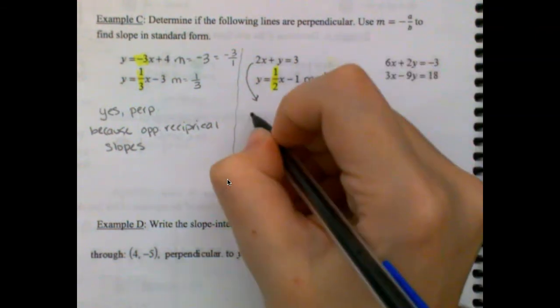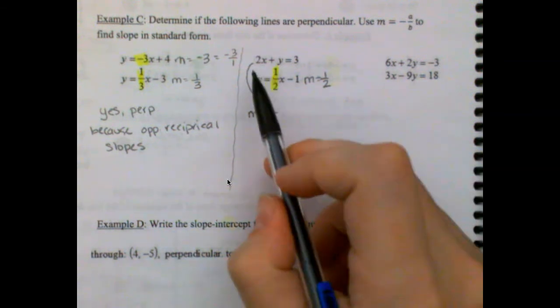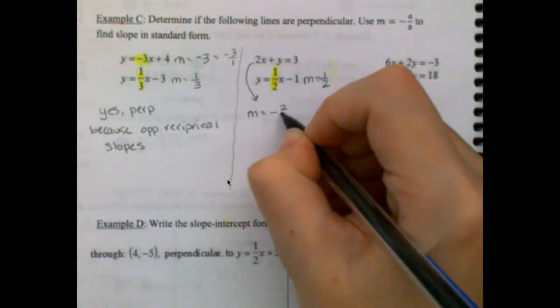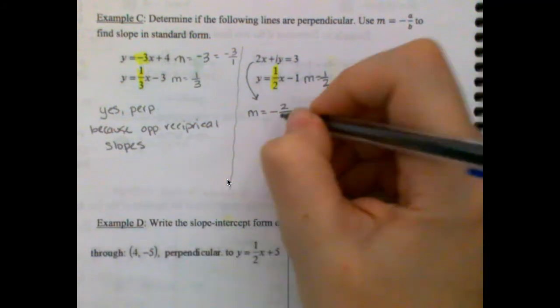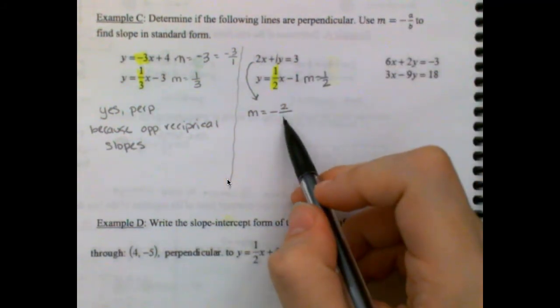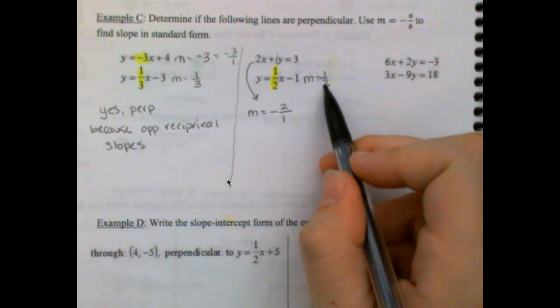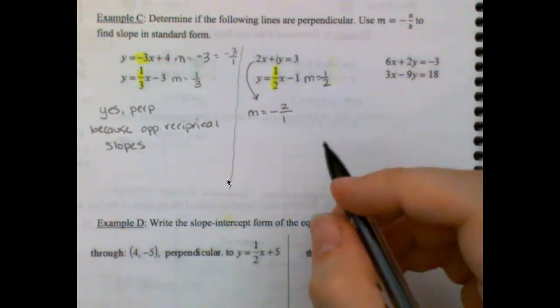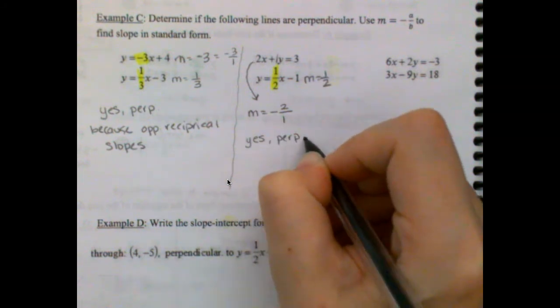So I'm going to say m equals negative for my formula. A is 2. B is an invisible 1 in front of the y. So my slope is -2/1. Is that also opposite reciprocals? Yes. One's negative, one's positive, one's 1/2, the other's 2/1. So these two lines are also perpendicular.